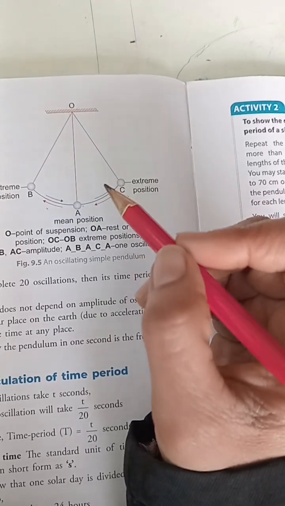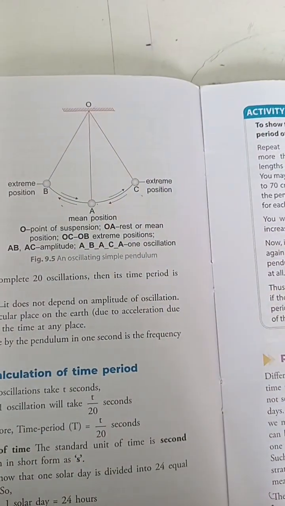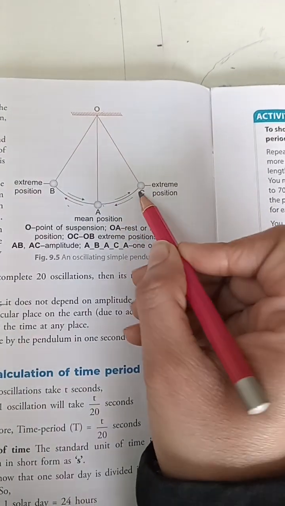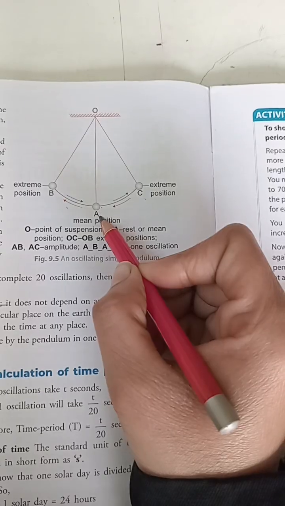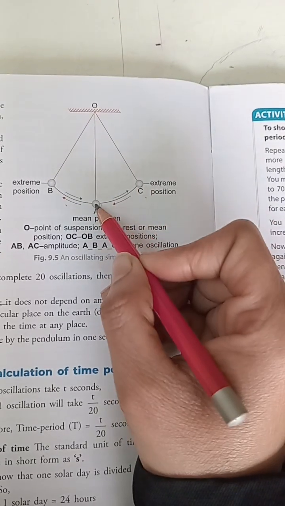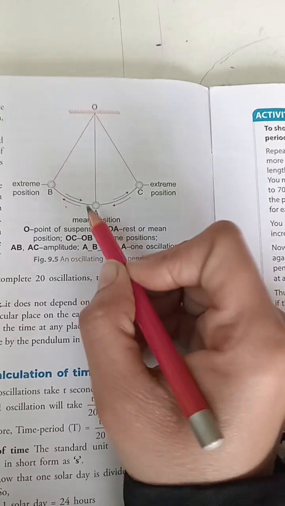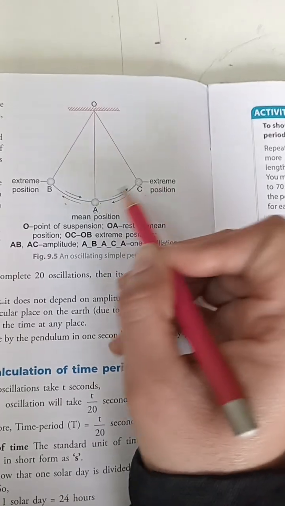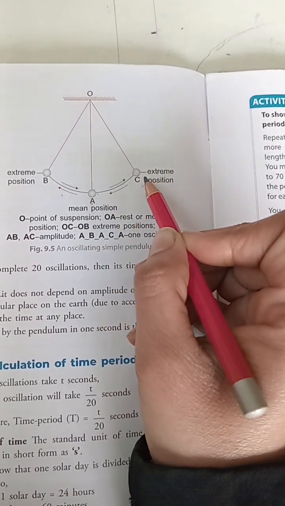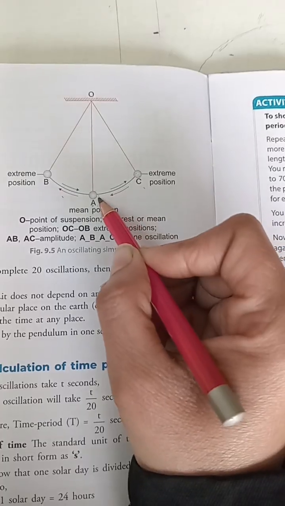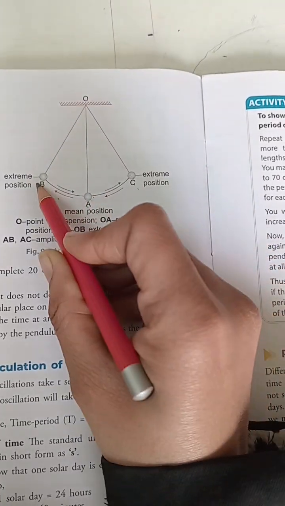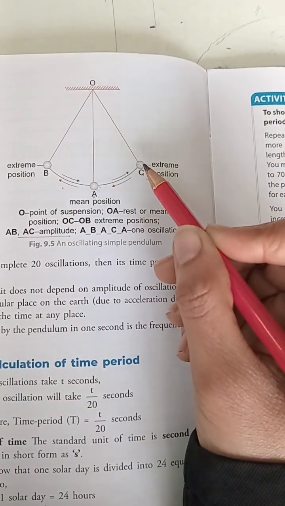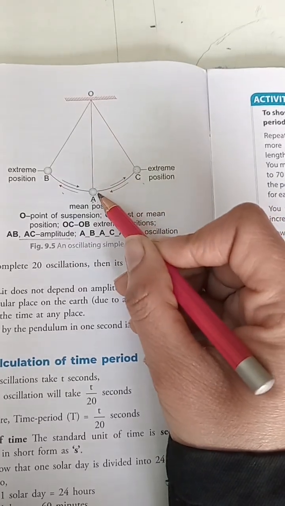Next is amplitude. Amplitude is the distance between the extreme and the mean position, or the maximum displacement of the bob from the mean on either side. So it is the maximum distance from the mean to the extreme point. That is amplitude. Look at this: AC and AB are the amplitude, the distance between the extreme and the mean position.